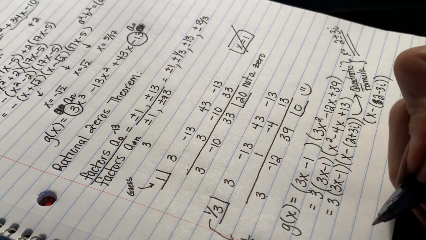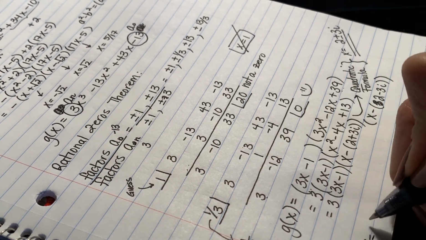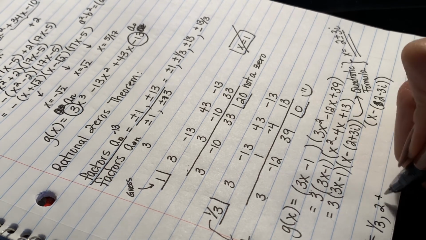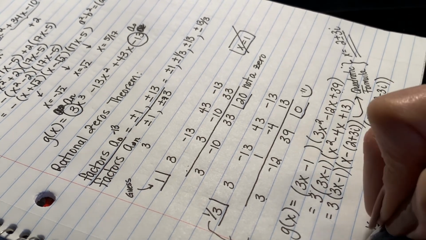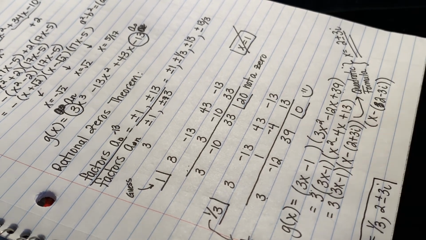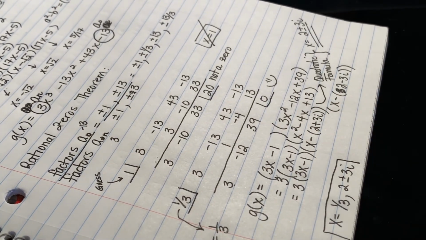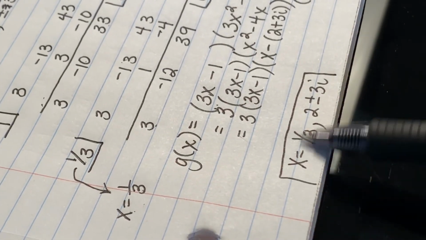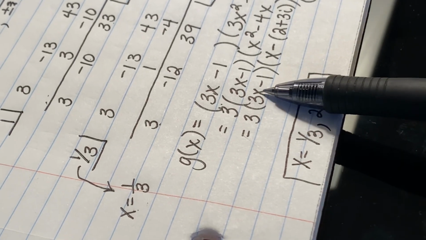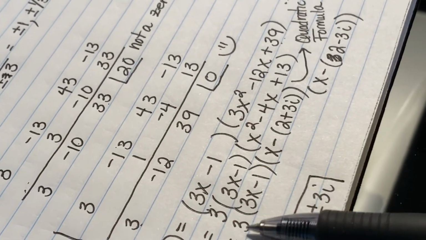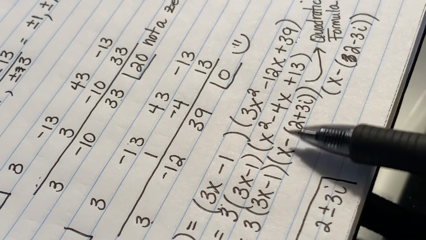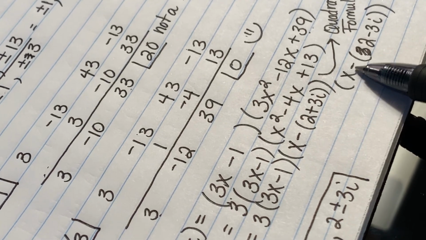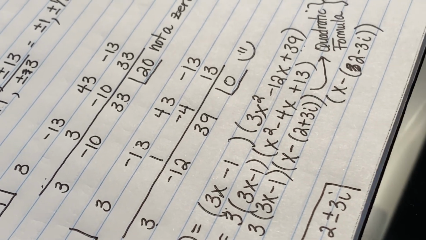And again, if you wanted to list your zeros, you would have a 1/3, and then you would have a 2 plus minus 3i. So here it is written as far as what are the zeros. The zeros are going to be a 1/3, a 2 plus 3i, 1, 2, 3. If you want to write it in factored form, it's going to be 3 times 3x minus 1 times x minus 2 plus 3i times x minus 2 minus 3i. And that's it.